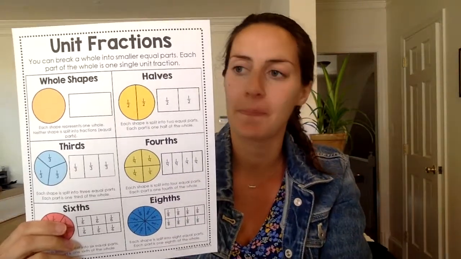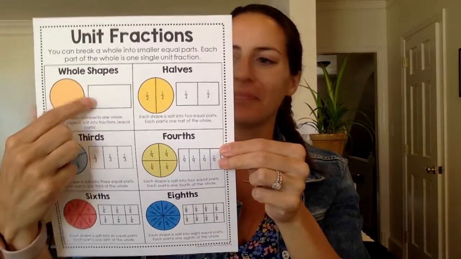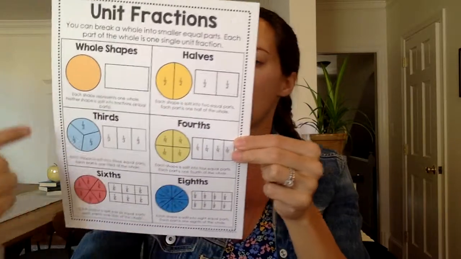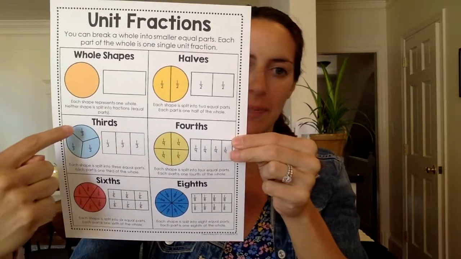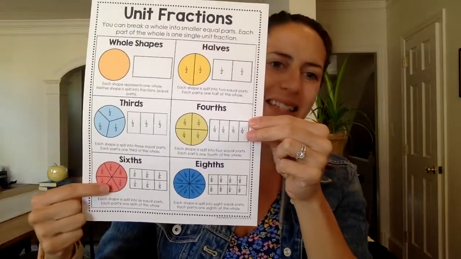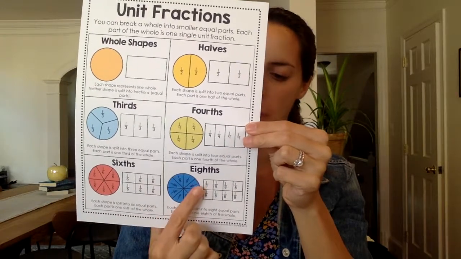review all of the parts that can make up our whole with our unit fractions chart. So a whole shape is the entirety of the shape. We have halves, 2 of the same size parts. Thirds, 3 of the same size parts. Fourths, 4 of the same size. Sixths, 6 of the same size. And eighths, 8 of the same size parts.